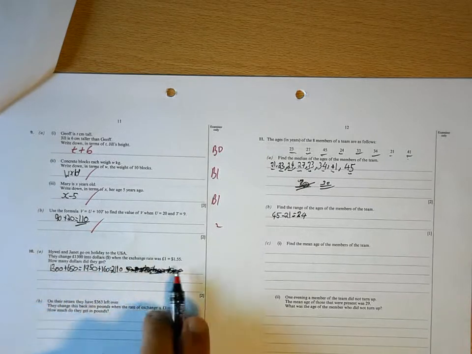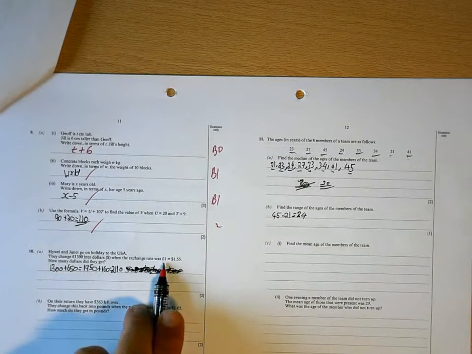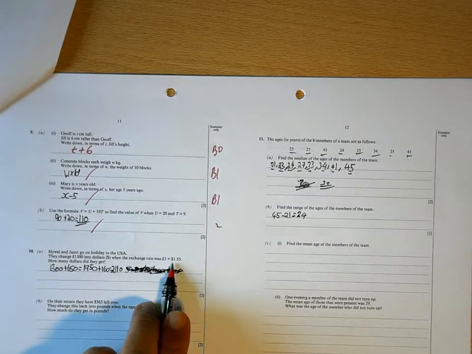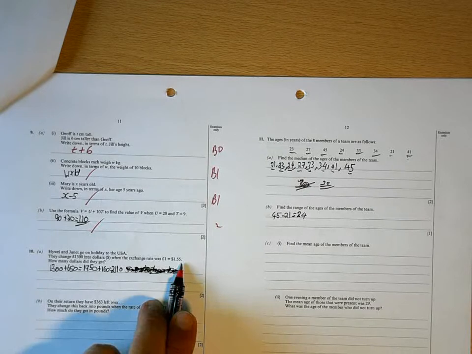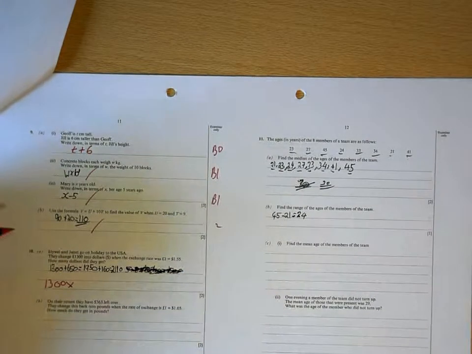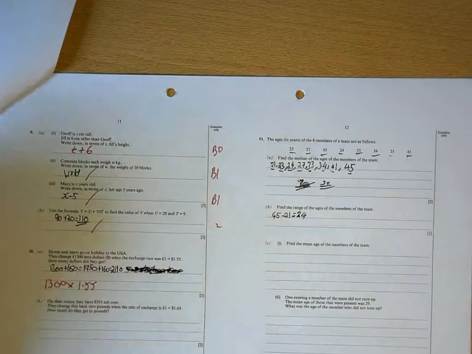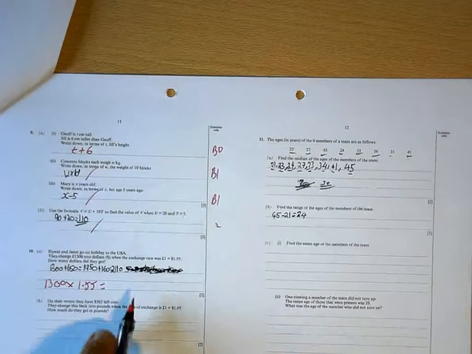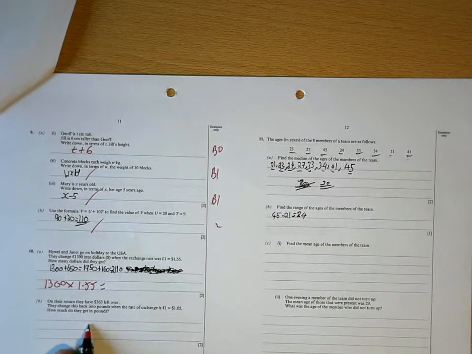What you need to do here is they're telling you that for every pound you've got, you're going to get $1.55. So if you had £2, you get 2 lots of $1.55. You've got £1,300, so you can get 1,300 lots of $1.55, and that then will give you the answer to that part. And then for the second part, you're going backwards.